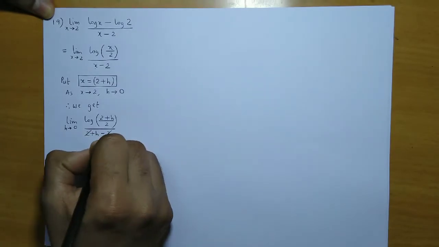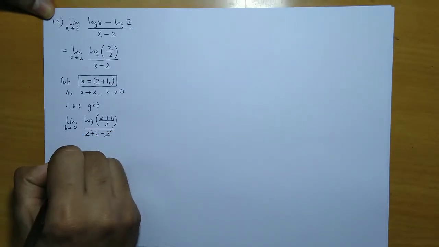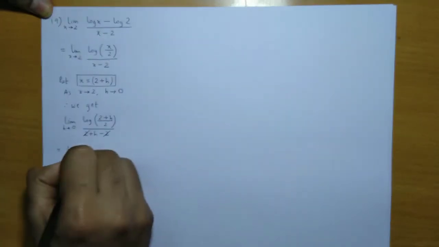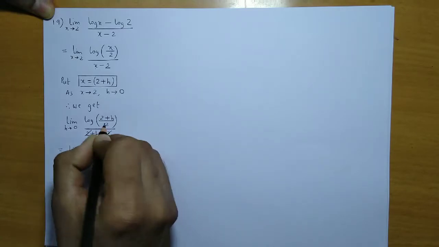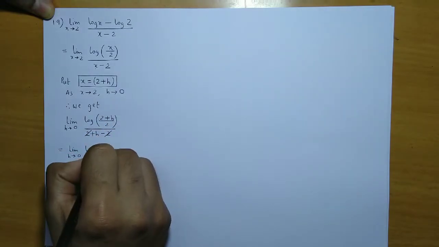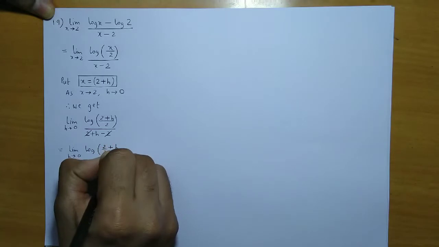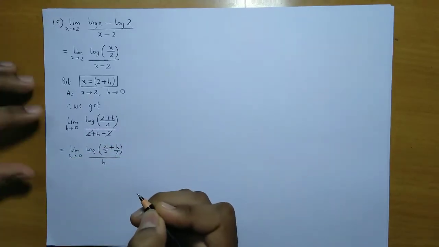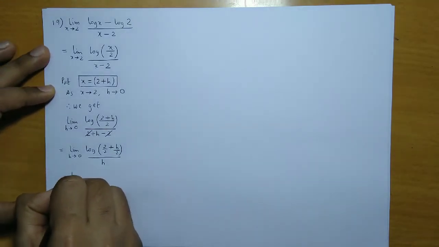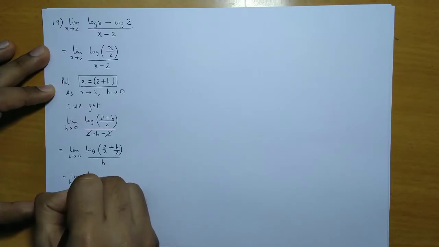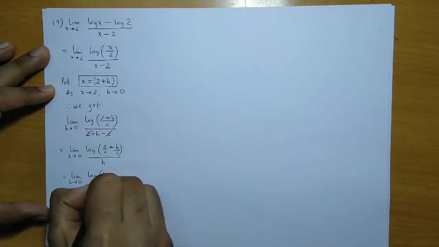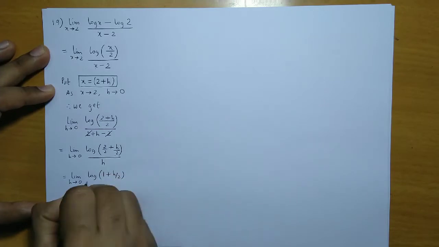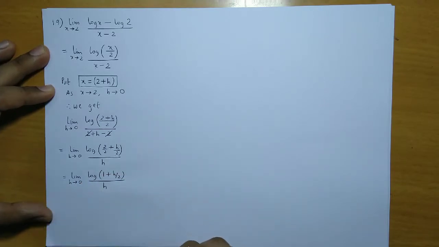So this 2 gets cancelled here. So we are left with limit as h approaches 0 log of, now we could separate this 2. So we have 2 divided by 2 plus h divided by 2, the whole thing divided by h. So finally we get limit as h approaches 0 log of 1 plus h upon 2 divided by h.